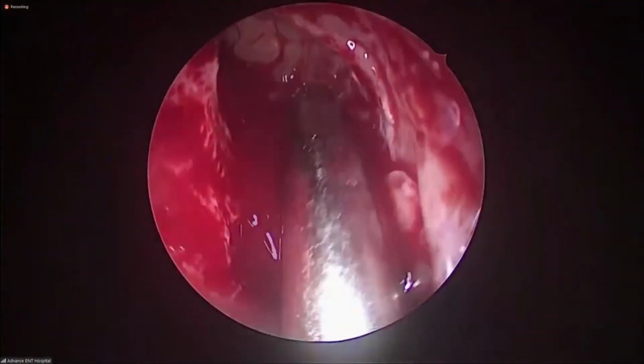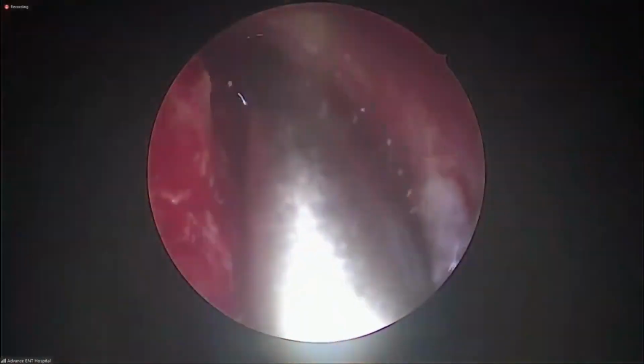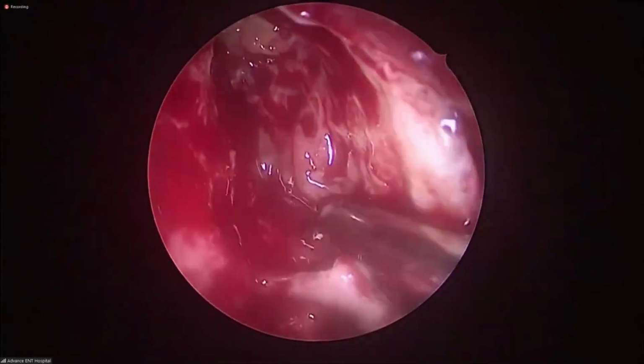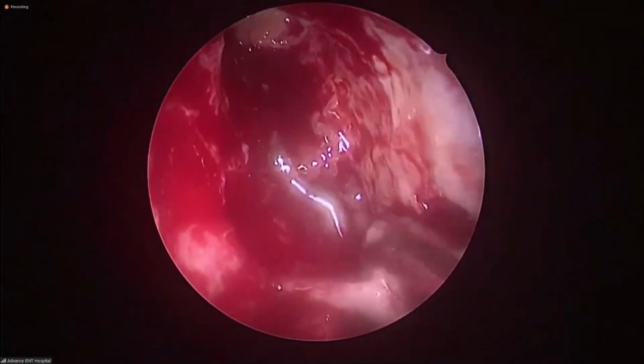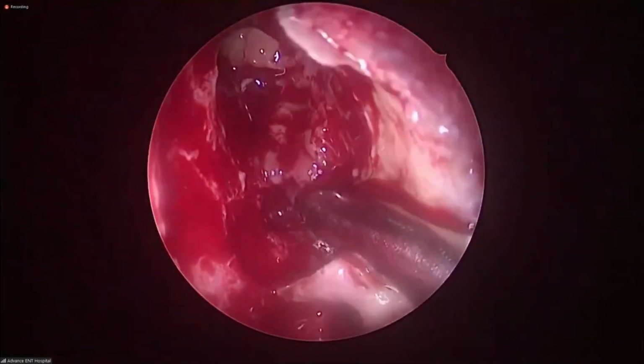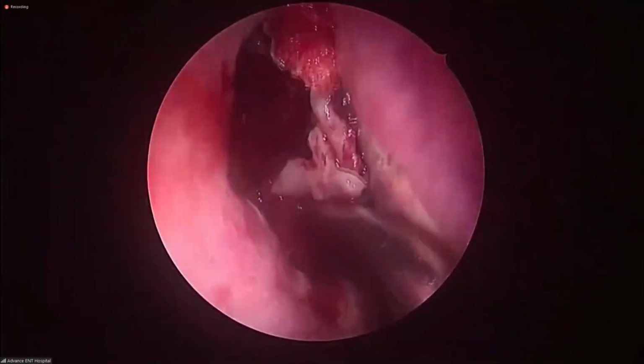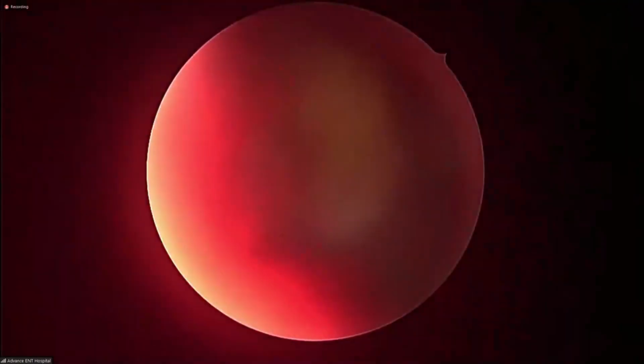See, I've debrided all these polyps. Clear the sphenoid a little bit to reduce the inflammation. See, now I have ample space. Yes, sir.